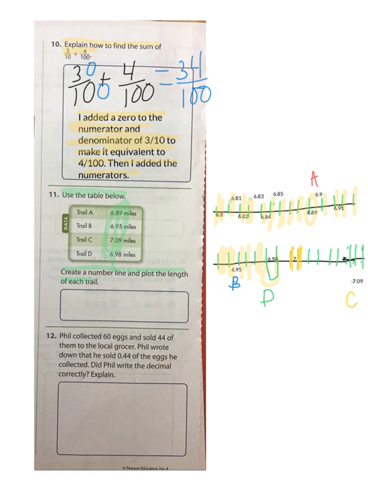So just make sure that when you're writing yours that you label correctly the numbers that the trails are. And if you're labeling by hundredths, you don't have to label every hundredths, but make sure that you have enough lines.